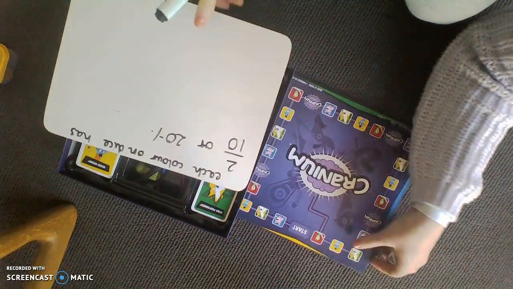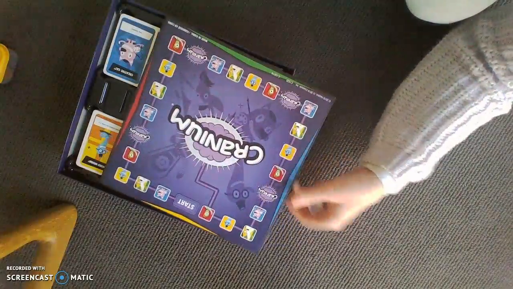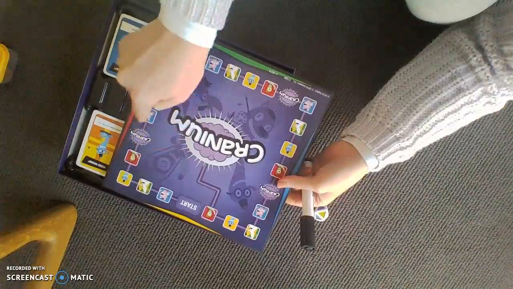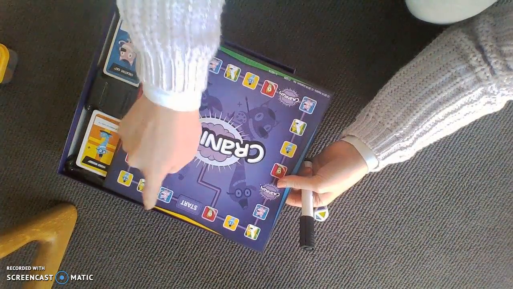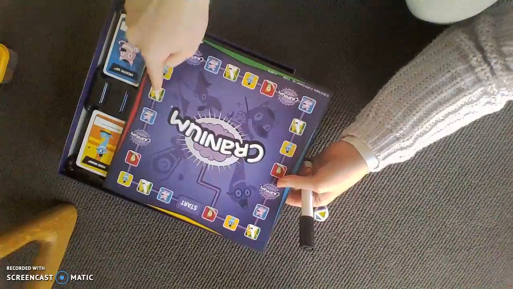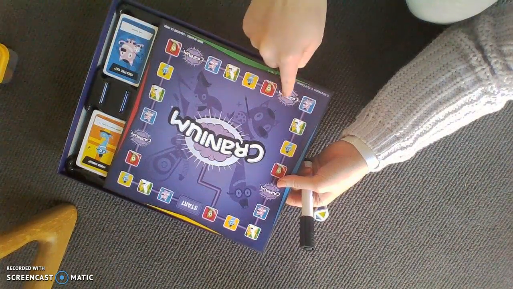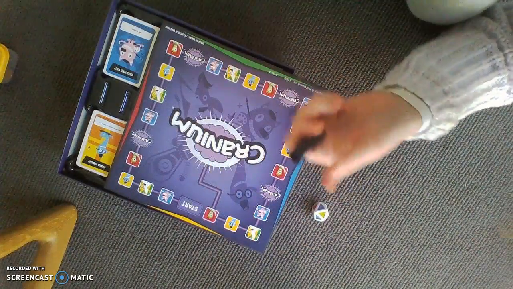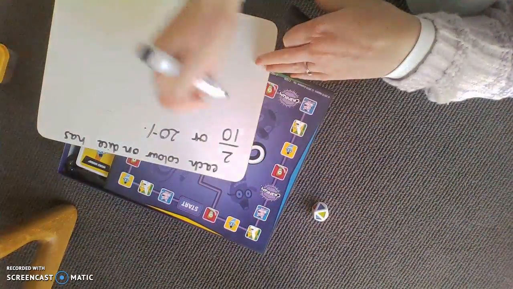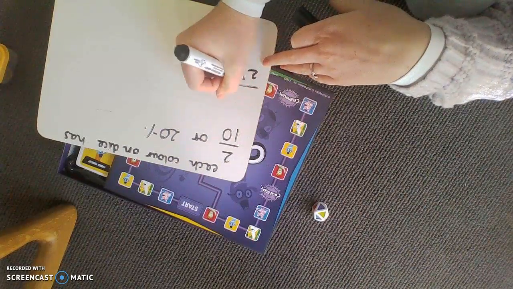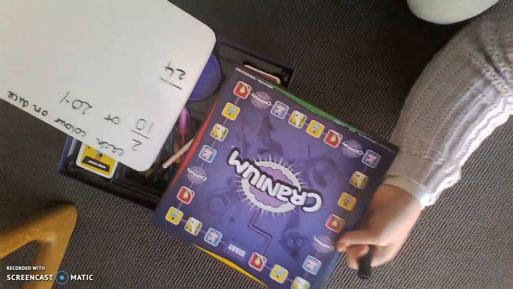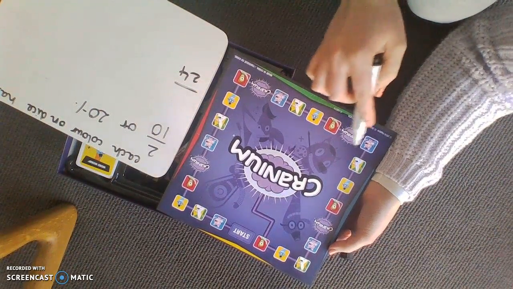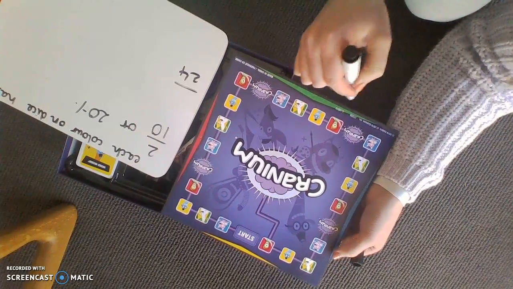The other one we can look at is the board. So let's count how many spots there are altogether. Missed one. So there are 24 spots on the board. But now I'm going to count how many are pictured of each one. However, the purple cranium, that means they get to choose which one they want to pick.